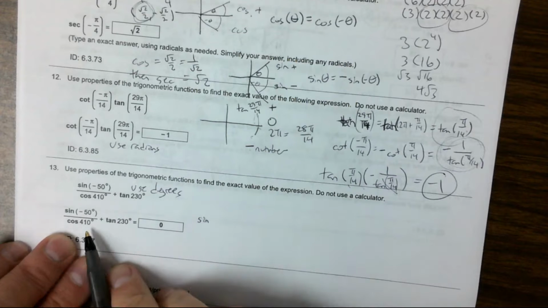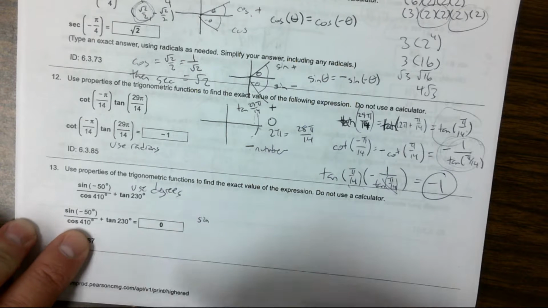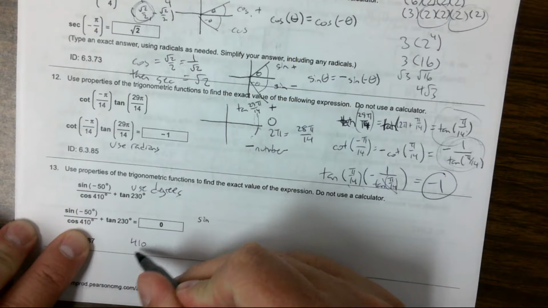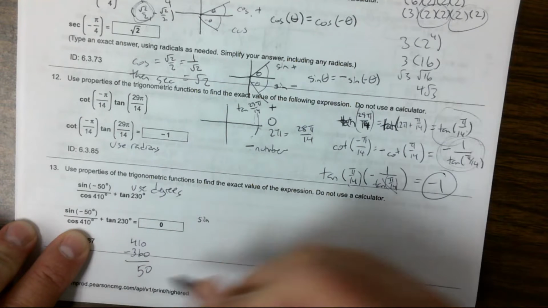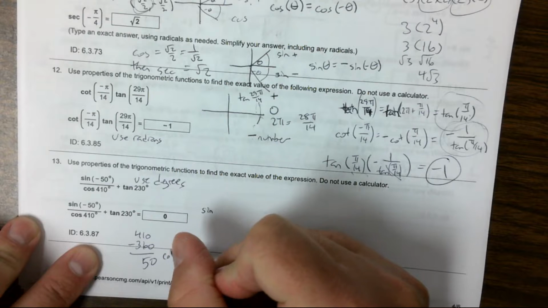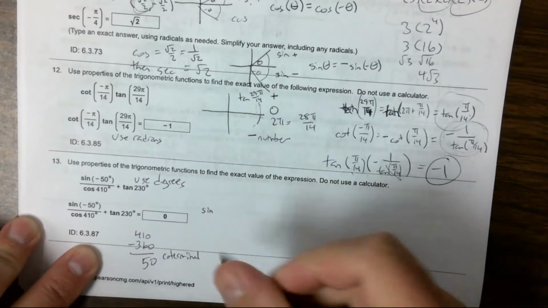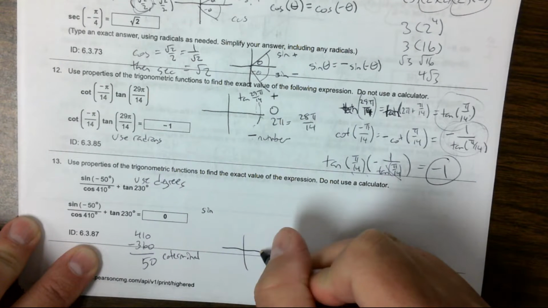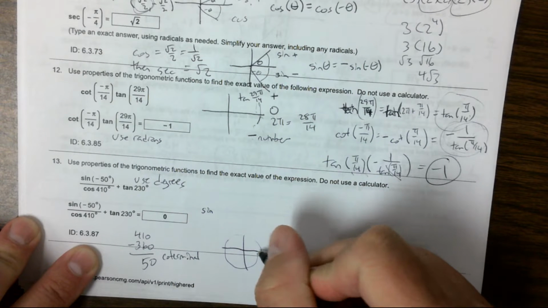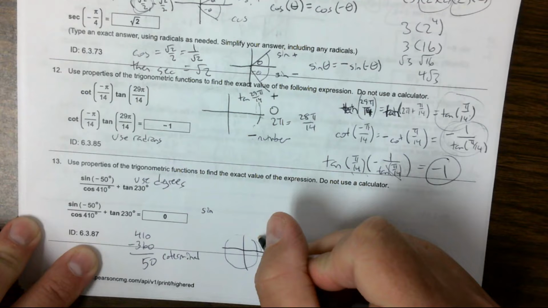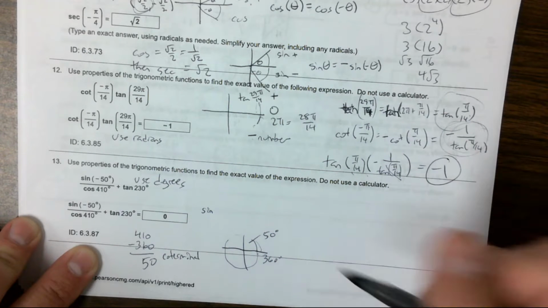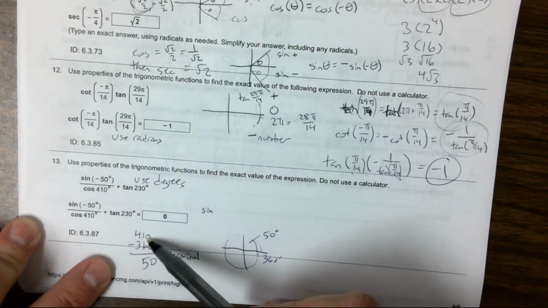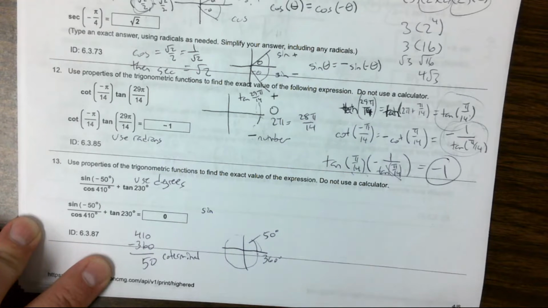What we start with is if this is 410, then subtract 360 to find the coterminal, which is 50. Remember that coterminal means it loops around all the way 360 degrees, and then it's 50 more. So that's why 410 and 50 are related.